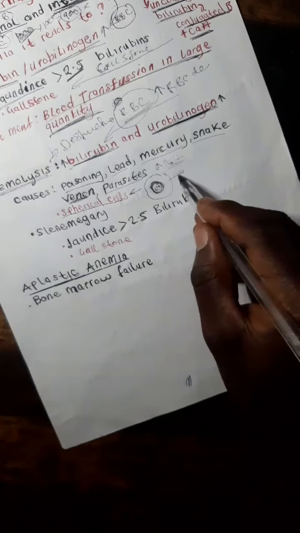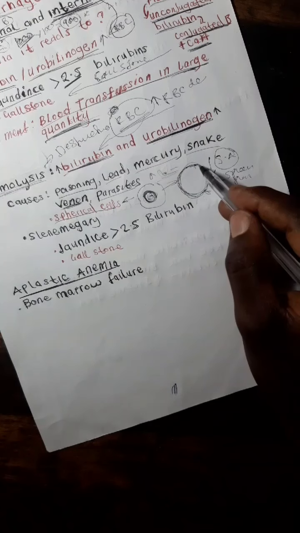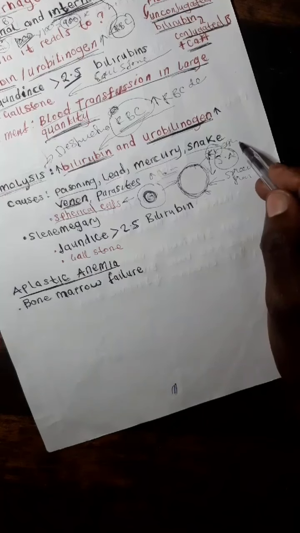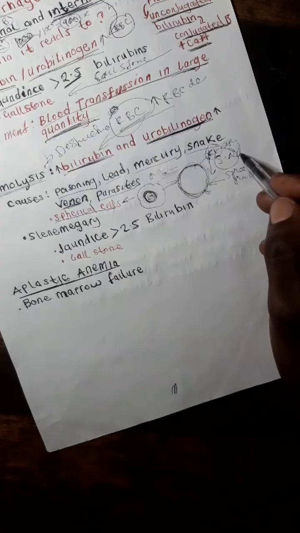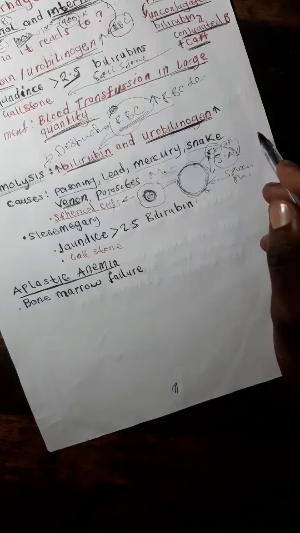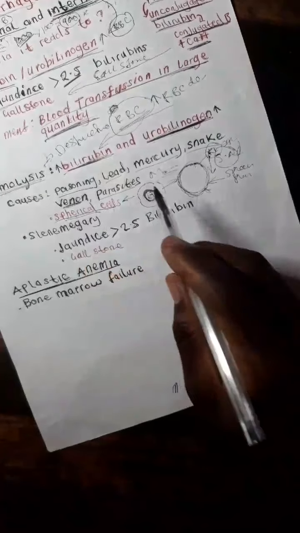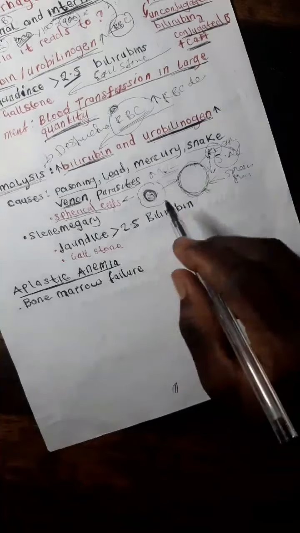Since it's abnormal, the spleen plays a part in destroying these red blood cells. Since the spleen breaks them down, it releases the iron, and it also releases the porphyrin, which can be converted to unconjugated bilirubin and also conjugated bilirubin, which can also cause gallstones and jaundice.